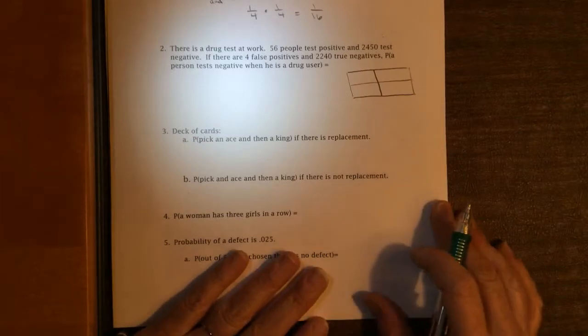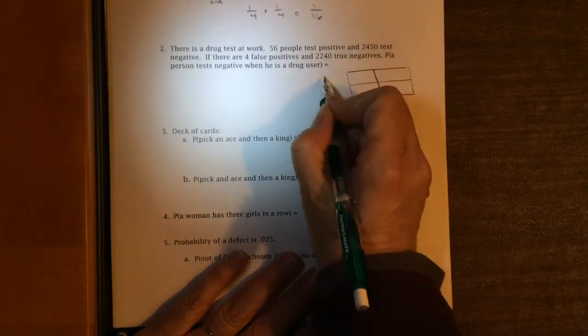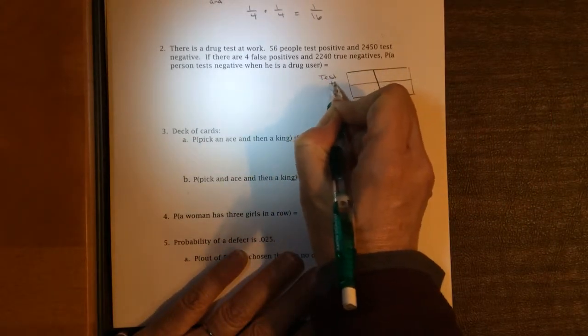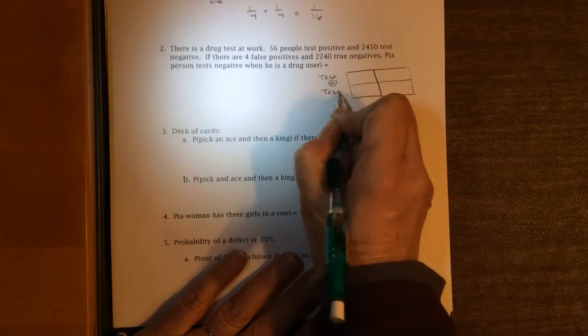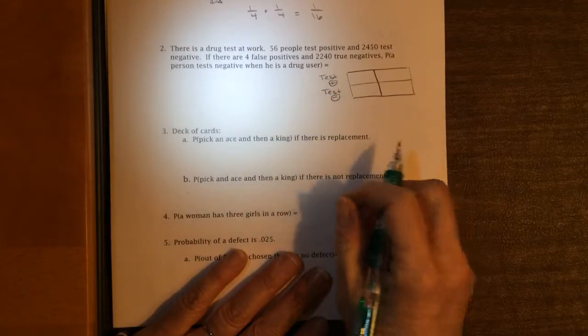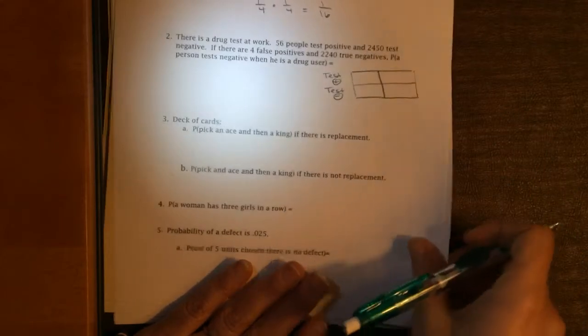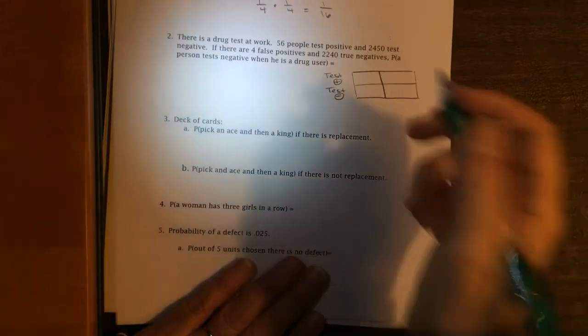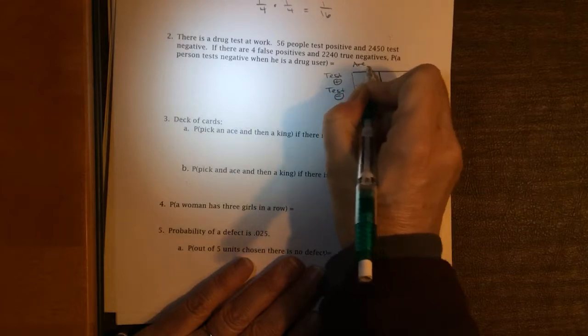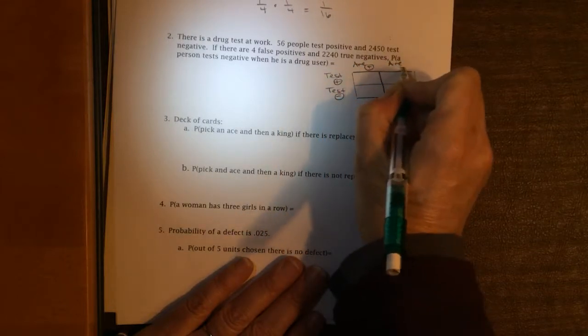So I would want to say the people who test positive and the people who test negative. And then I'd also want to know the people that are positive and the people that are negative.